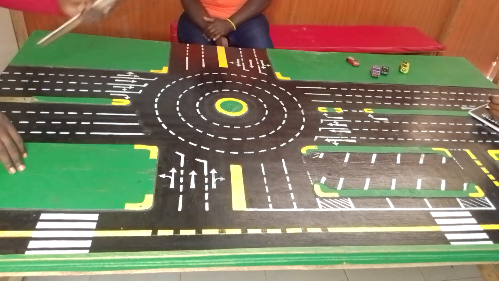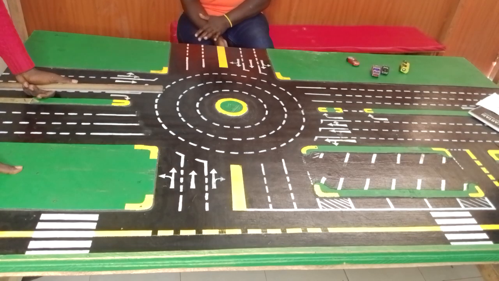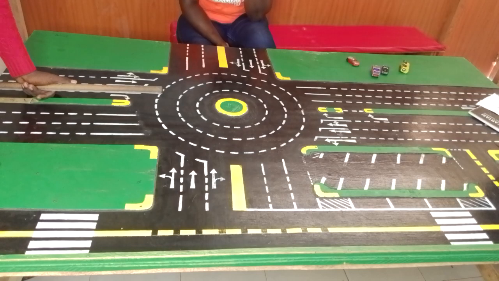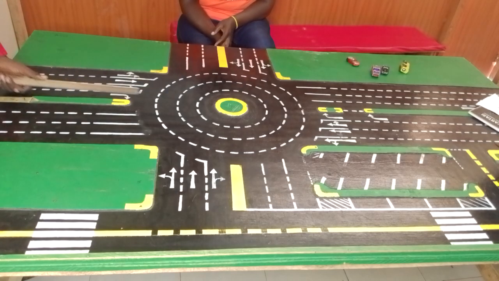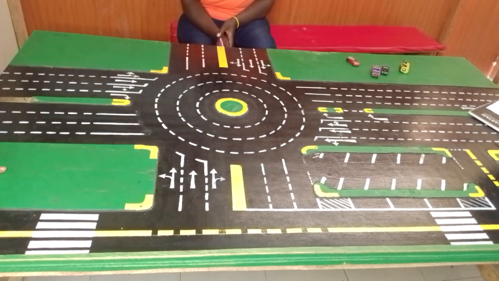Nice. Another point: we observe traffic lights from the right. You look at the traffic light on the right side. You observe the traffic light from your right side.